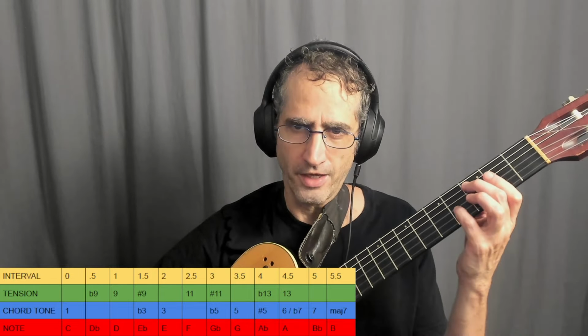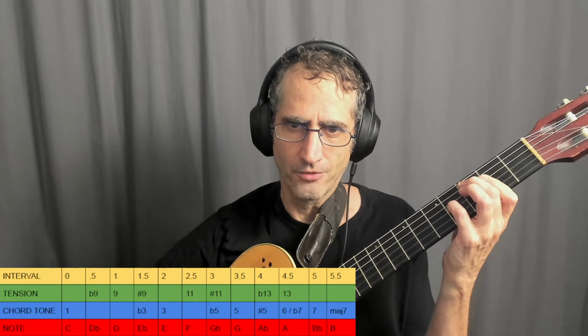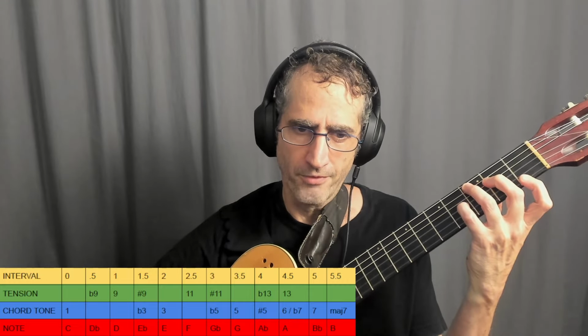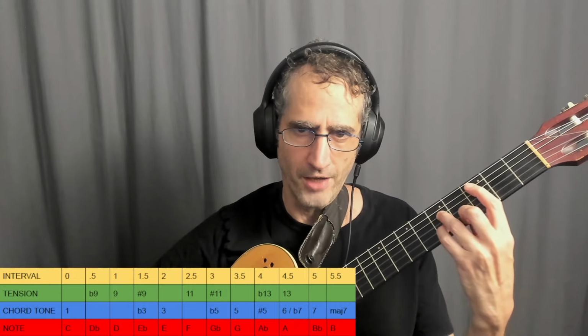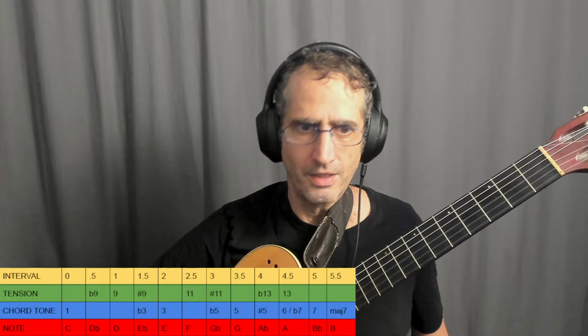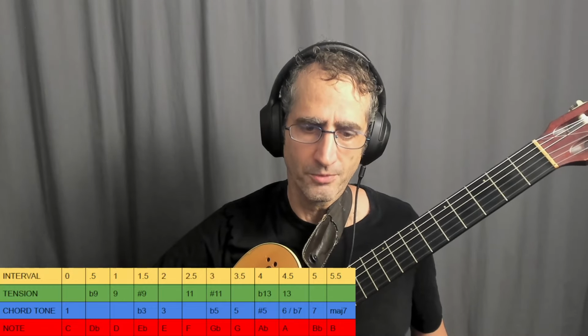Okay? But if you try to do things that are a half a step above chord tones, you get a lot of tension like this, right? You hear this sounds. These are your avoids. This is a half step above the 3, and this is half step above the 5. Okay, so when you're using tensions, here are the basic principles.